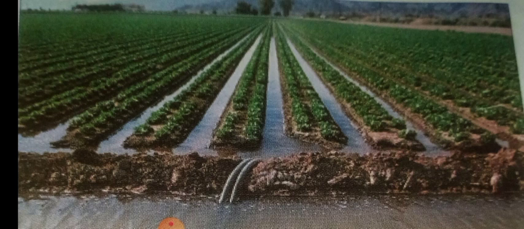So, a large amount of water is required for producing a crop. You may be surprised to learn that for producing 1 kg of corn, the plant uses 350 liters of water.